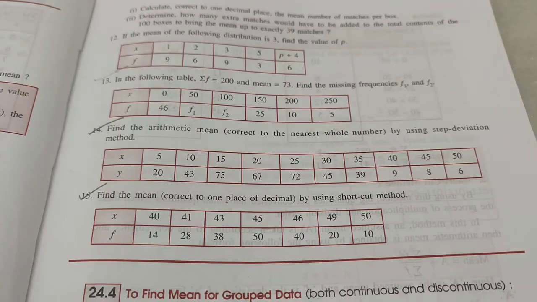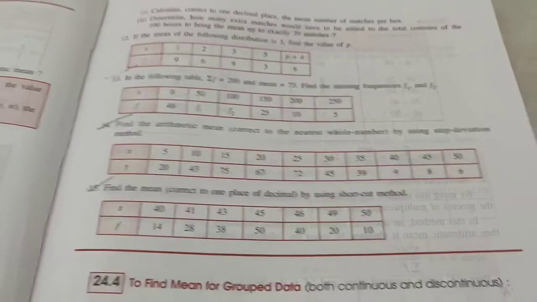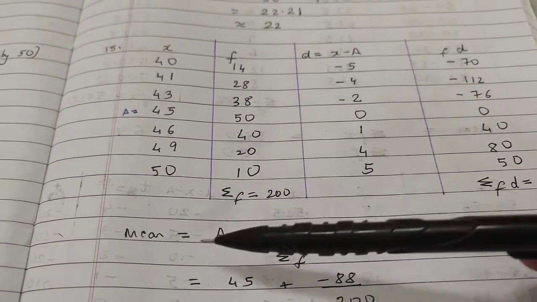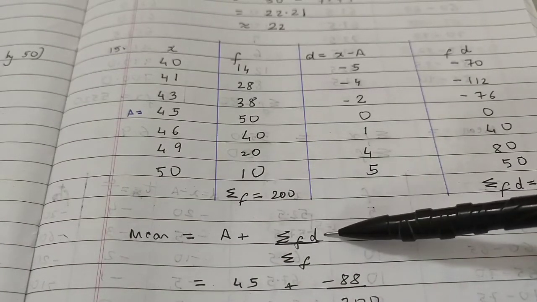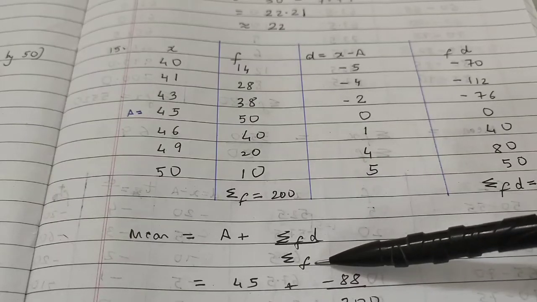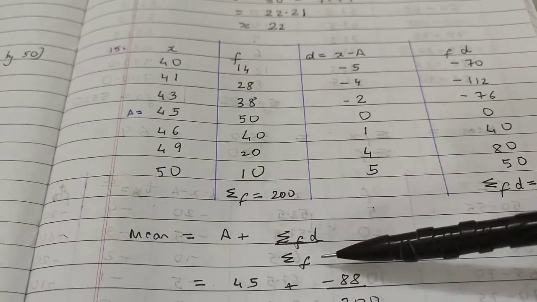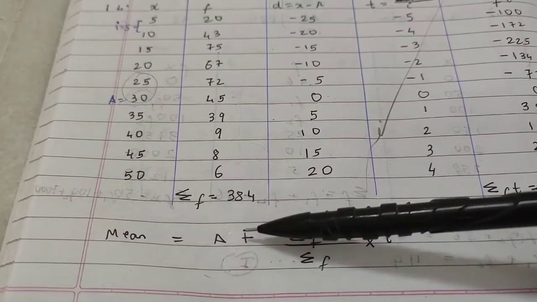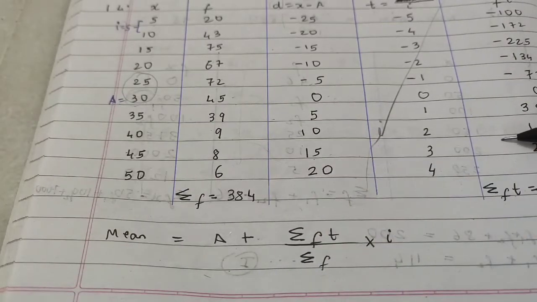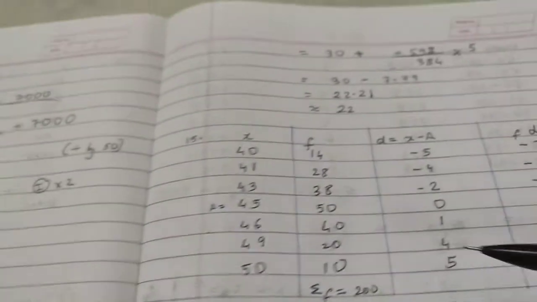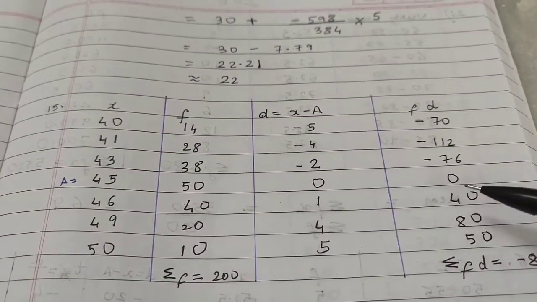What was the direct method? Summation of fx upon summation of f. Simple. In the shortcut method, the formula is mean is equal to the assumed mean plus summation of fd upon summation of f. And what was the step deviation formula? It was the longest of all. Assumed mean plus summation of ft upon summation of f into i. And there were 5 columns. But here there are only 4 columns. That's why this is called shortcut.